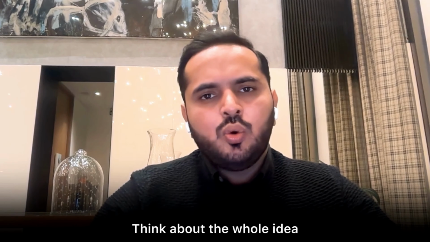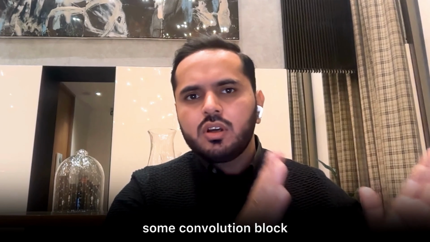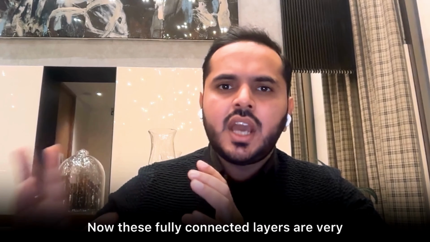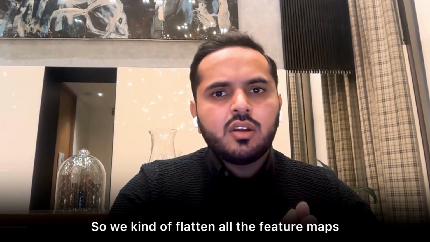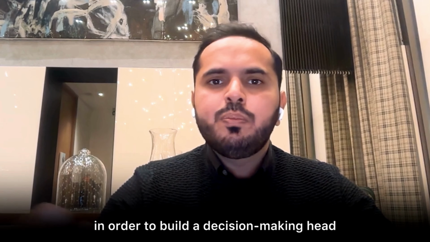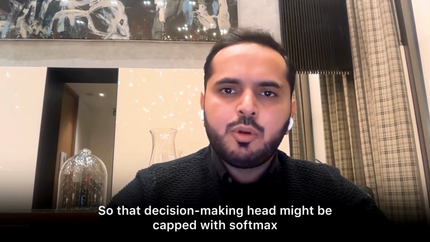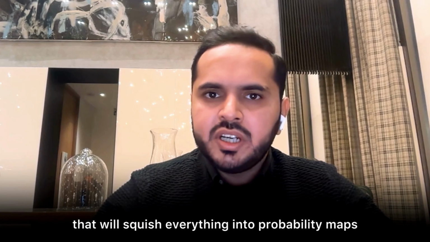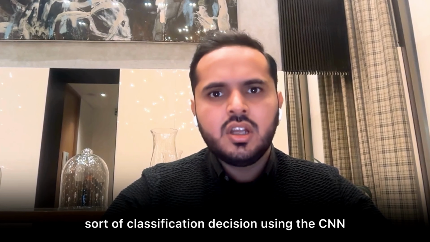Think about the whole idea or the architecture of CNN as some convolution blocks and some fully connected layers. Now, these fully connected layers are very analogous to a traditional neural network, right? So we flatten all the feature maps and feed them to the fully connected layers in order to build a decision-making head. That decision-making head might be capped with softmax or any other activation function that will squish everything into probability mass, or probabilities, that will help us take some sort of classification decision using the CNN.